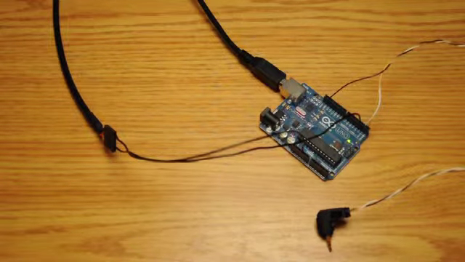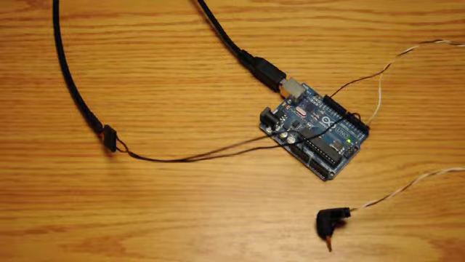One problem that I have run into, of course, is I want to be able to do debugging by sending information back to the computer through the serial port. Of course, I'm already using that serial port, the one that's used by the USB connection.